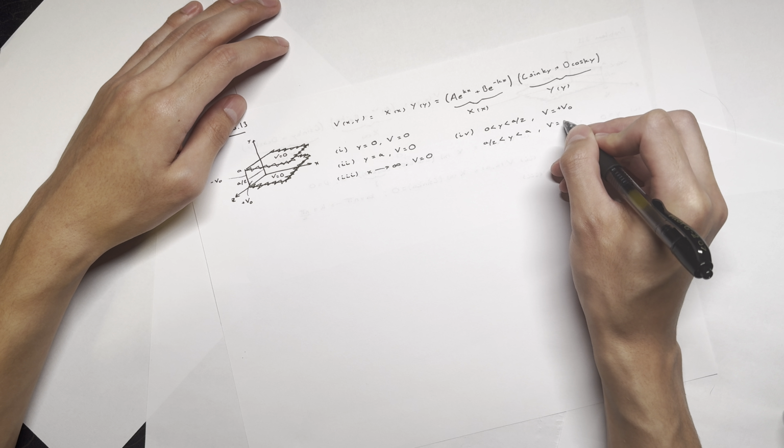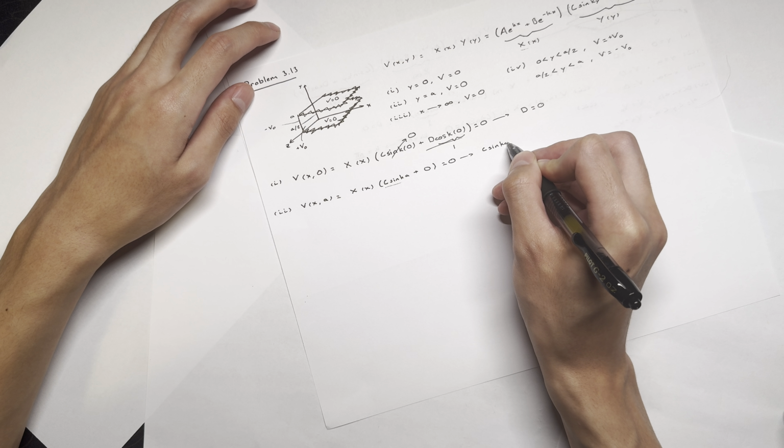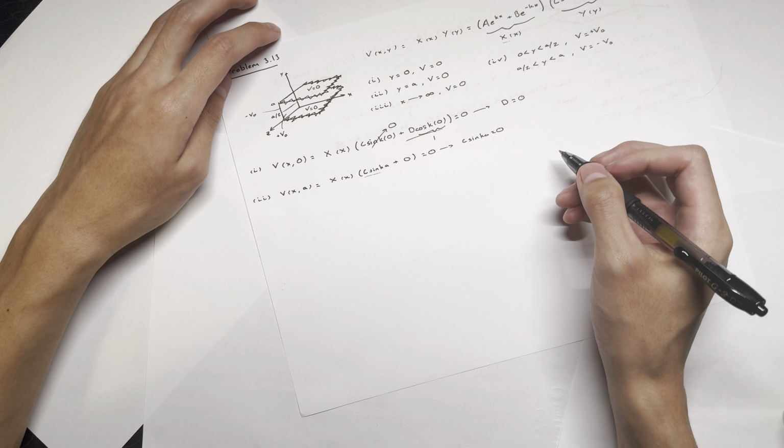So when is c sine ka equal to 0? Well, c sine ka is equal to 0 when ka is equal to n pi, because for n pi, sine is equal to 0. So solving for k, we get k is equal to n pi over a. Okay, so 2 boundary conditions down, 2 to go.